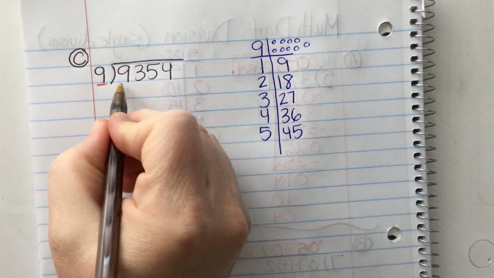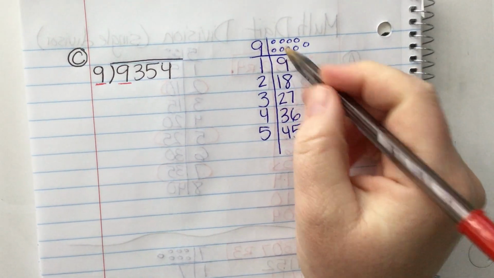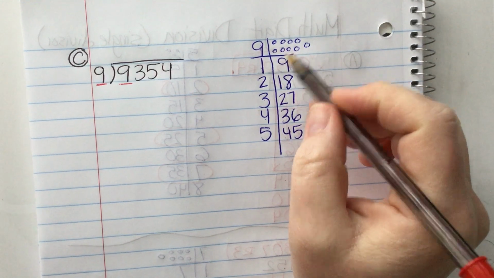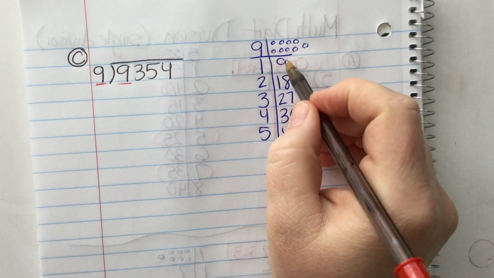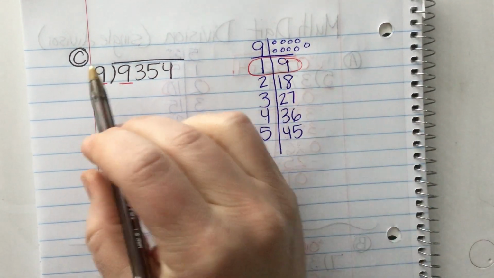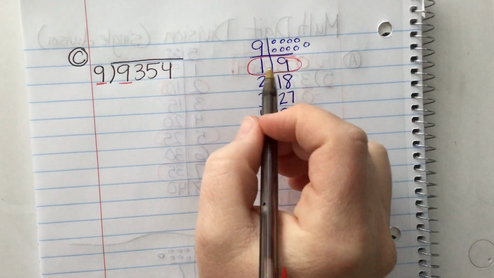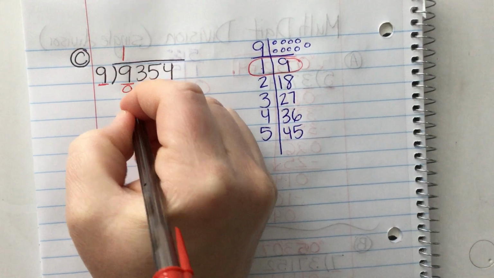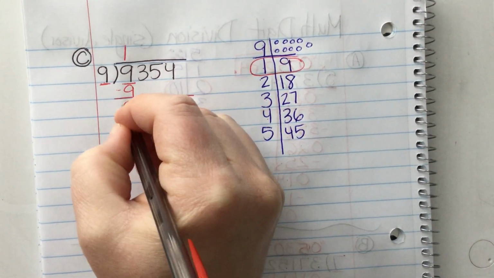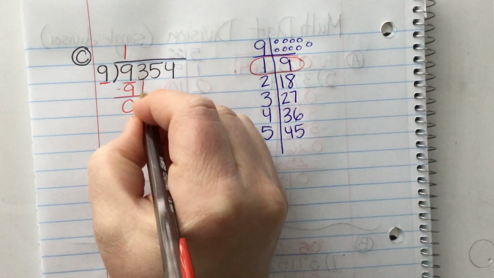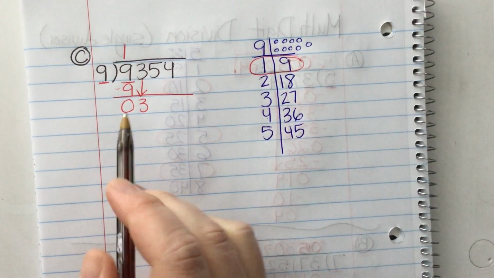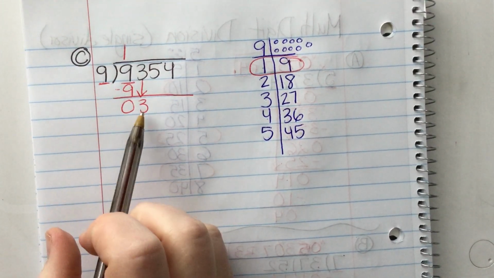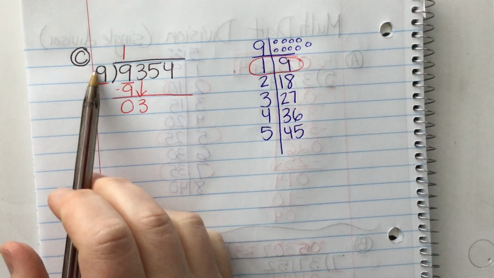All right, how many times can 9 people sit in 9 chairs? So I'm looking over here on my table, my multiples. Closest to 9 without going over, we have exactly 9. So 9 people can sit in 9 chairs 1 time. And 1 times 9 is 9. We subtract and we get 0. Bring down my 3. Now I'm going to ask myself, can 9 people sit in 3 chairs? Can 9 go into 3?